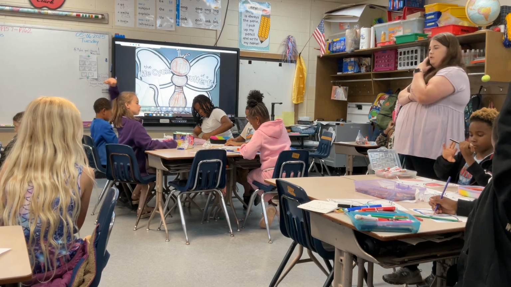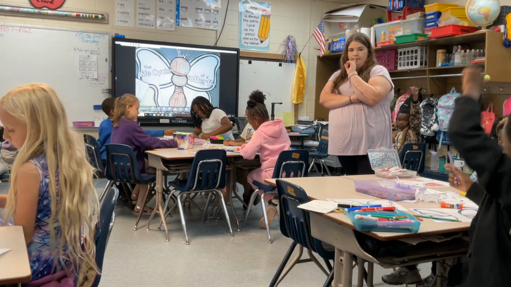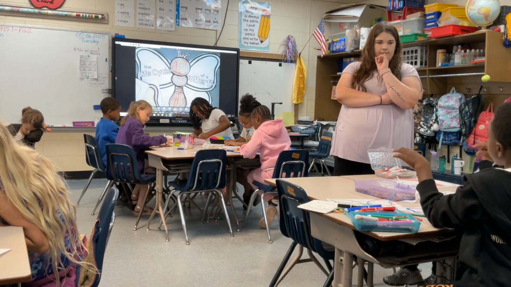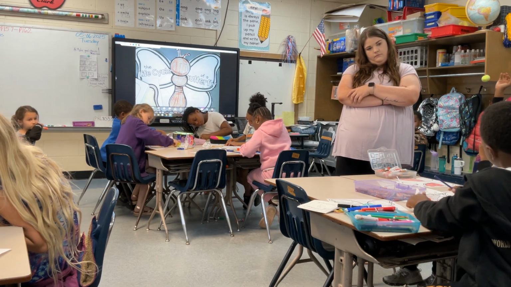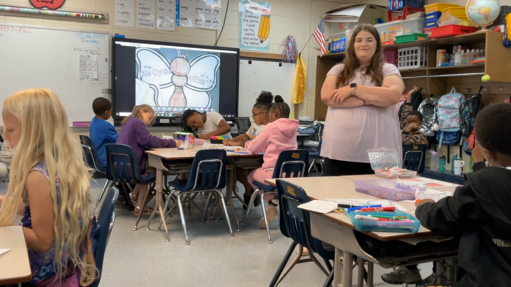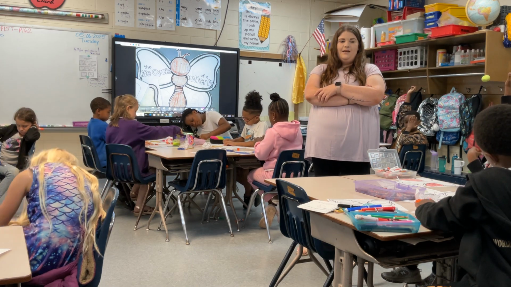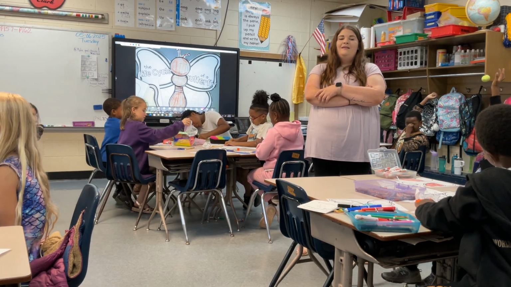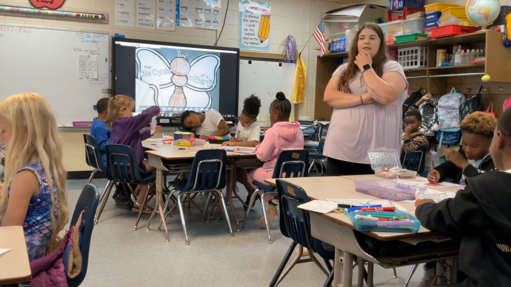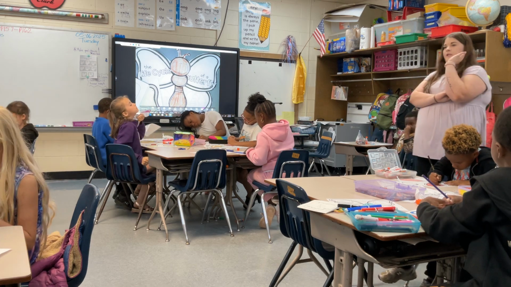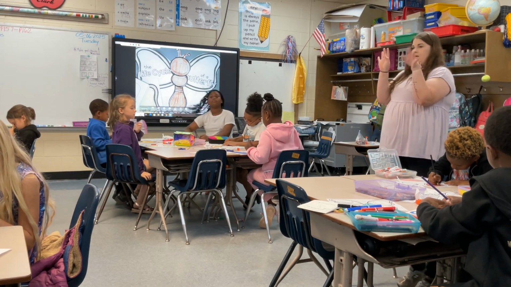Okay, so they're different colors. One more, Josiah. What's that called? Line of symmetry. So Josiah said he noticed that all the butterflies that are in there have a line of symmetry. They're the same on both sides.